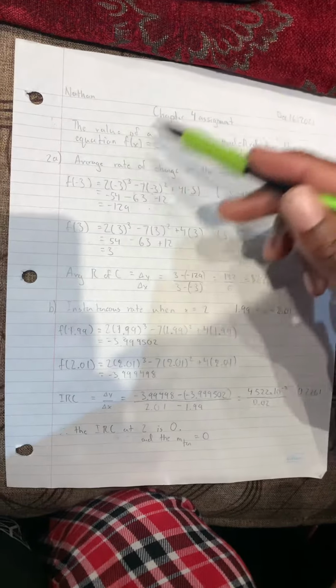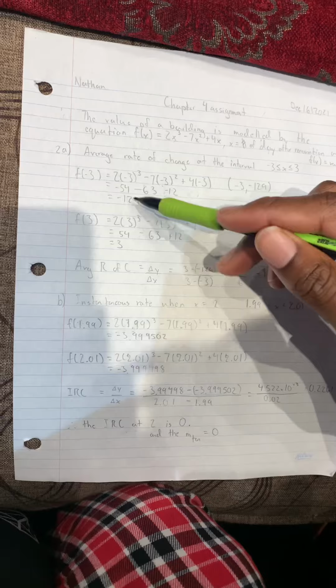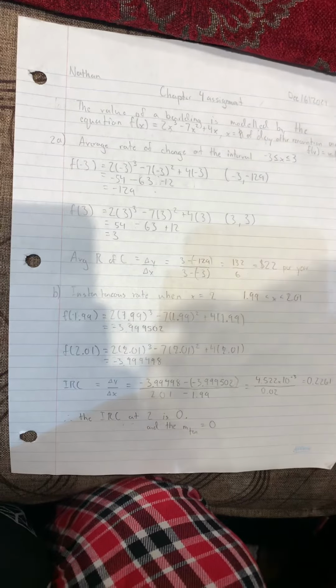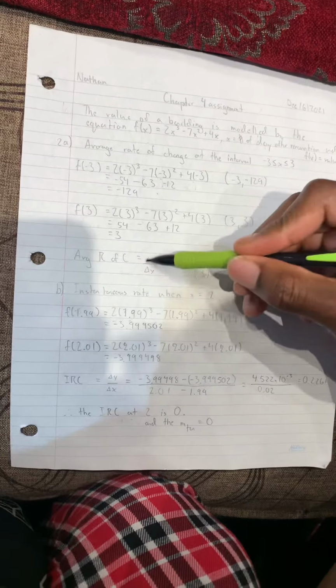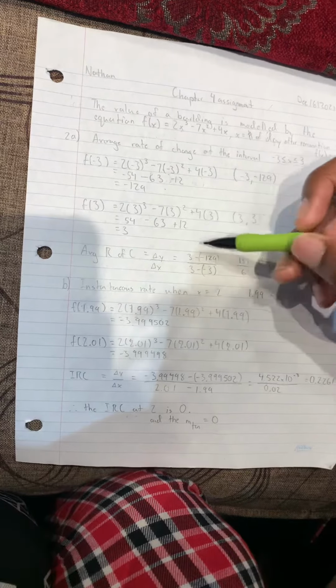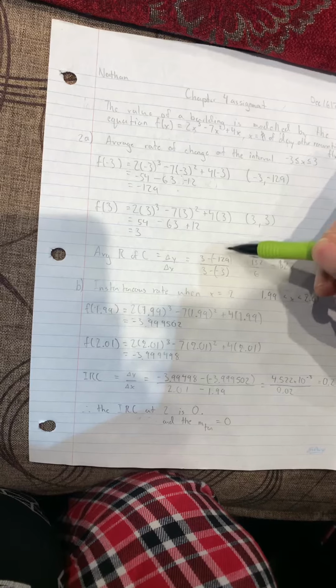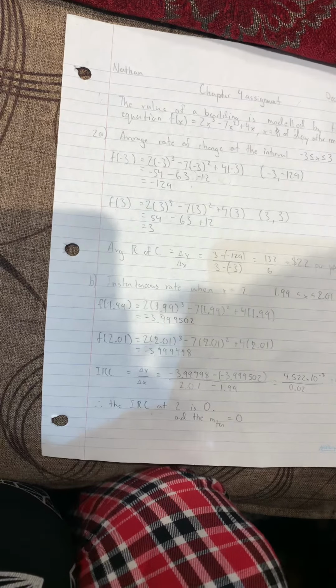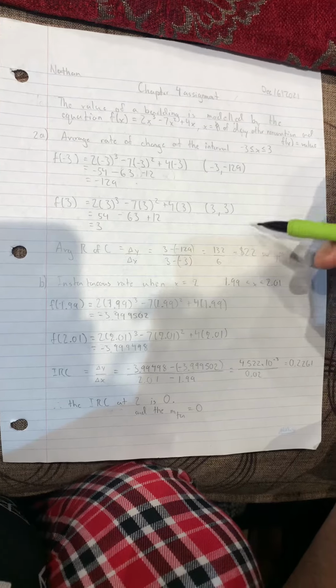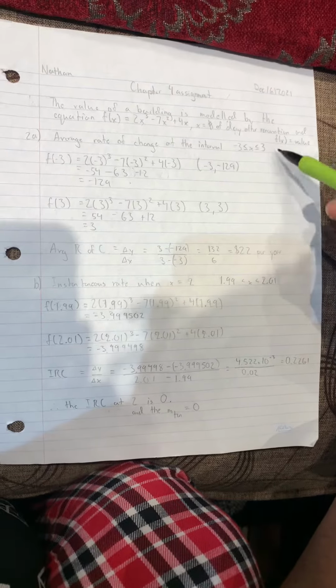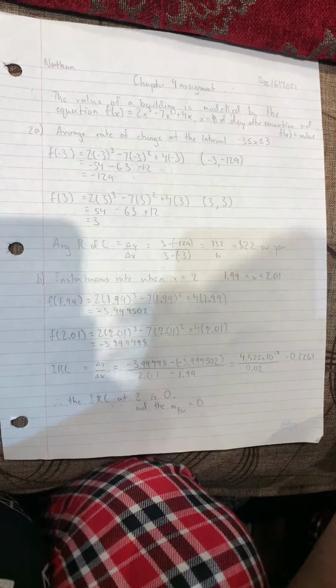And for -3, we got -129. And then for 3, we got 3. So after that, we're just going to use the formula. The average rate of change is equal to delta y over delta x. So we do y2 minus y1 over x2 minus x1, and we get 132 over 6. And that means the average rate of change from -3 to 3 is going to be $22.